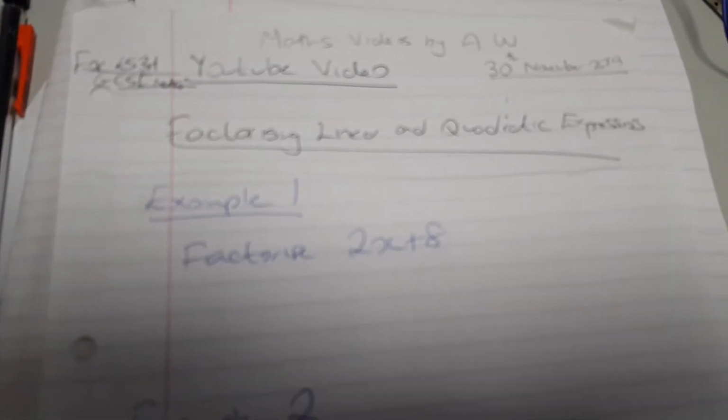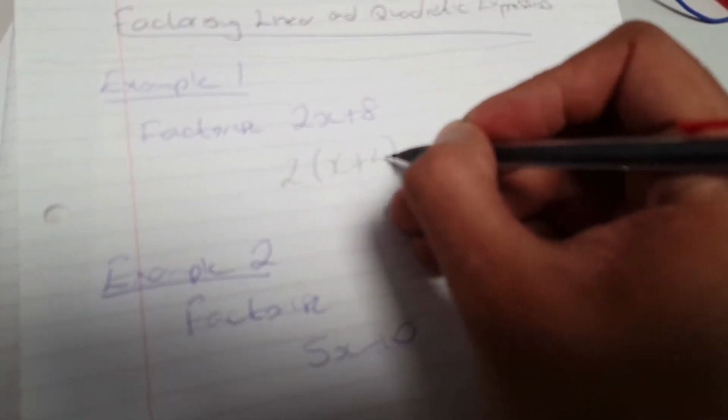Okay, so we've got an example 1 on here. We've got factorize 2x plus 8. What this means is that we have an expression and we want to put this into a bracket. So 2x plus 8, I can take a 2 out as a factor, because 2 is a factor of 2 and 8. So 2 times x gives me 2x, and then 2 times positive 4 gives me the positive 8. So the highest common factor between 2x and 8 is 2. So that's my answer to that bracket.